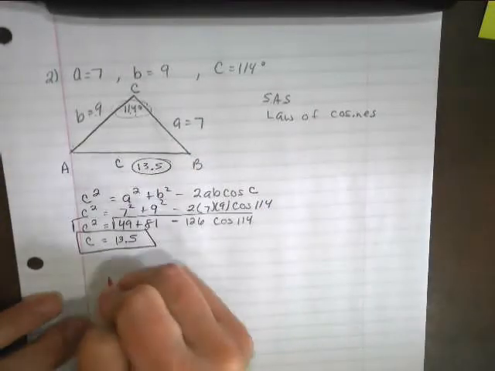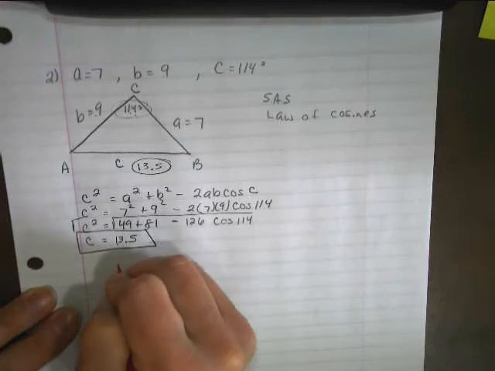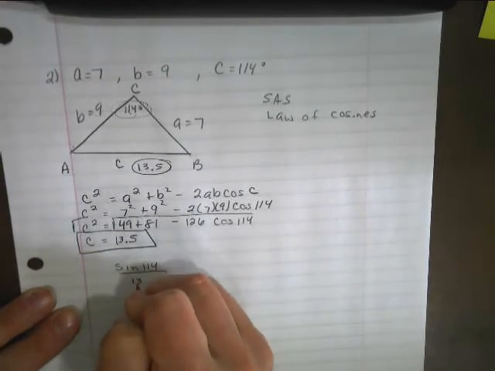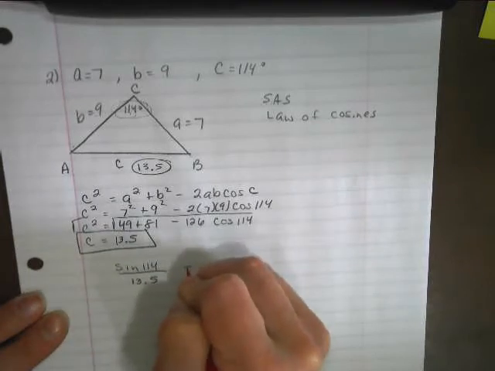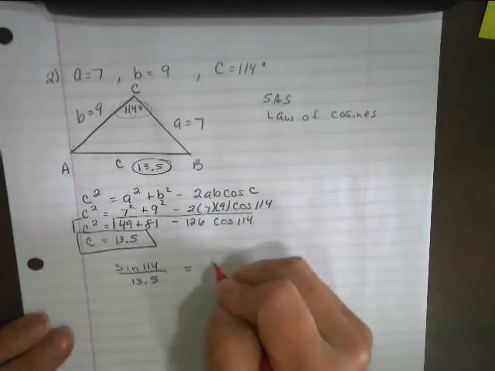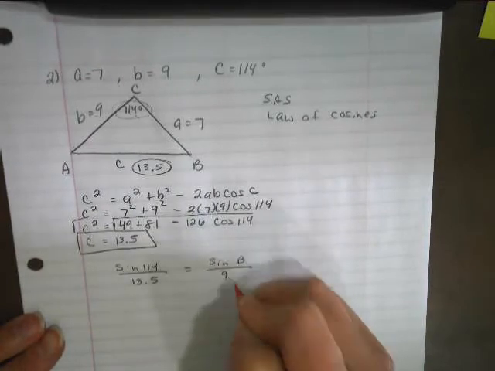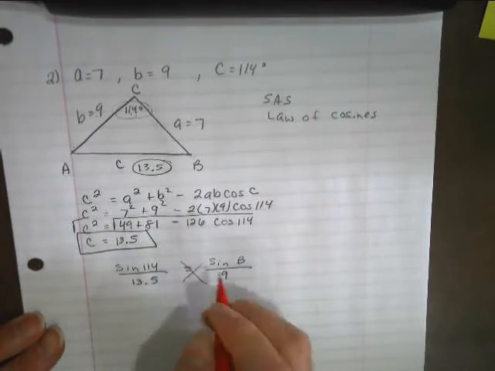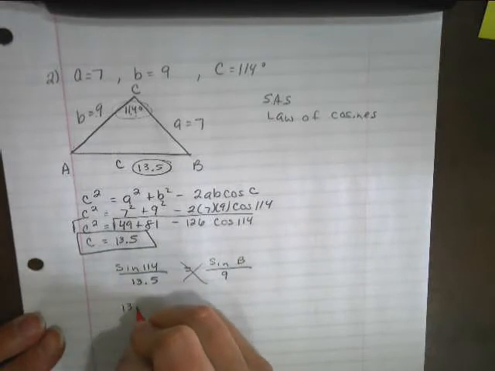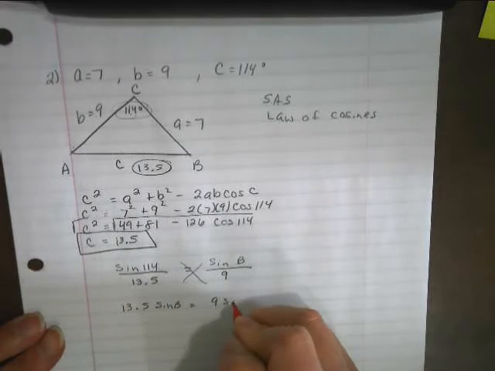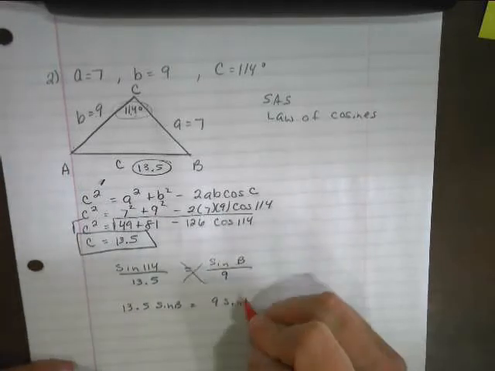I just found that. So I can set up my next part of the problem, saying the sine of 114 over 13.5 is going to equal, we're going to keep going with the bigger angles, sine of B over 9. Cross multiply, so I get 13.5 times the sine of B equals 9 times the sine of 114.